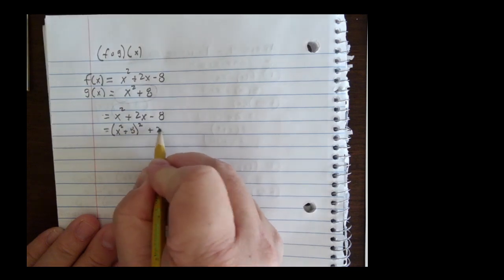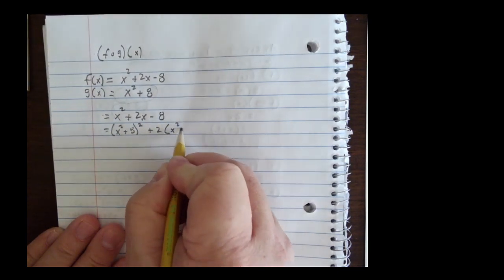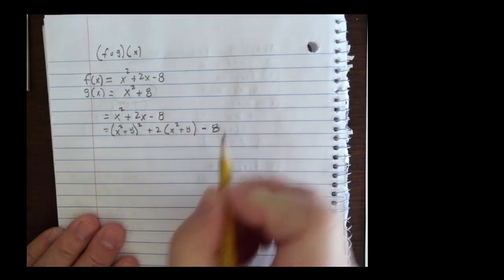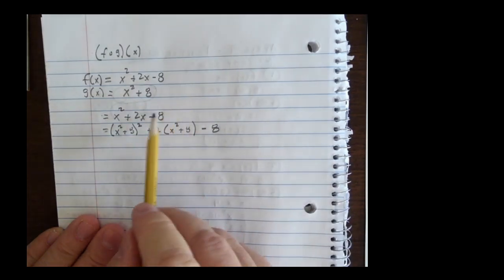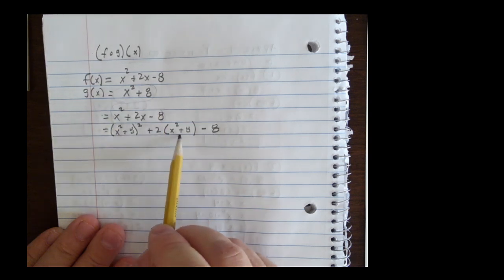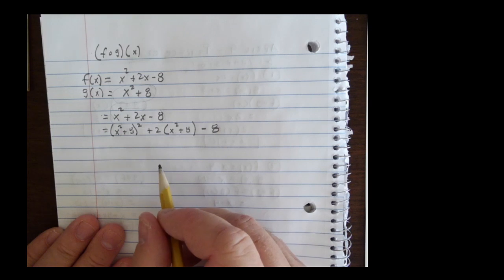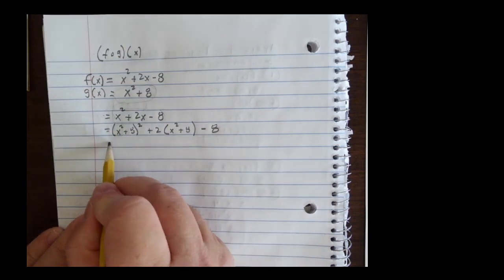And then it becomes minus 8. So here is our entire function f with, in parentheses, where we've inserted function g for x.